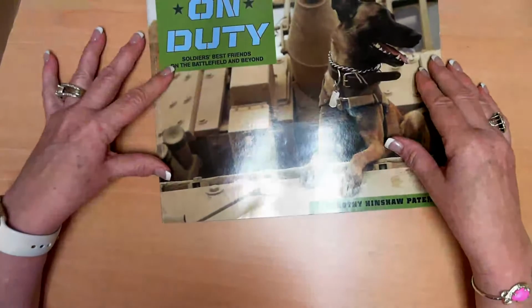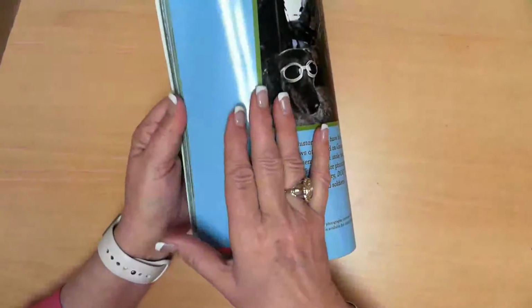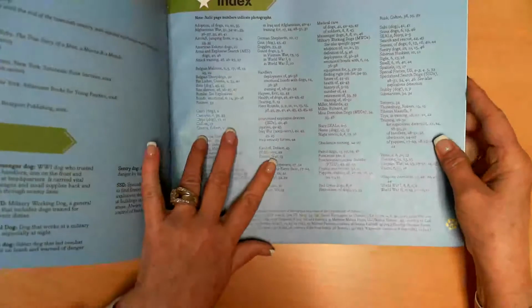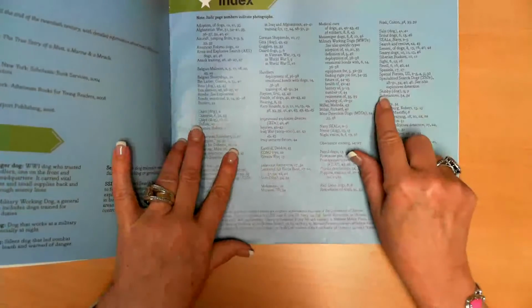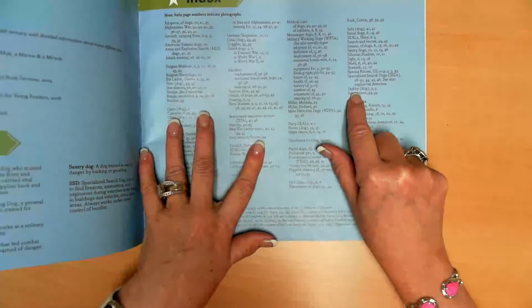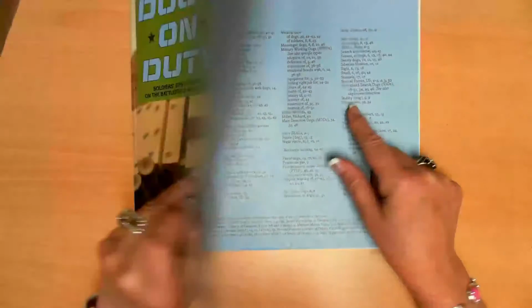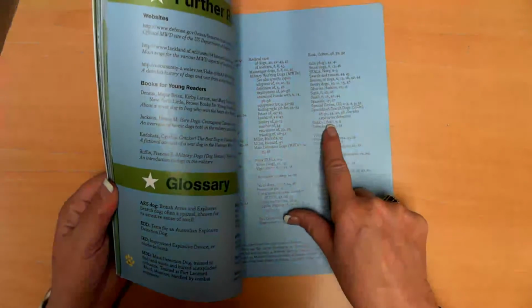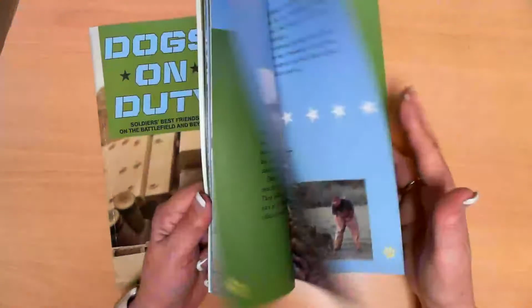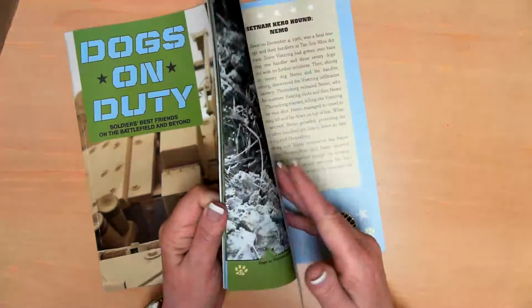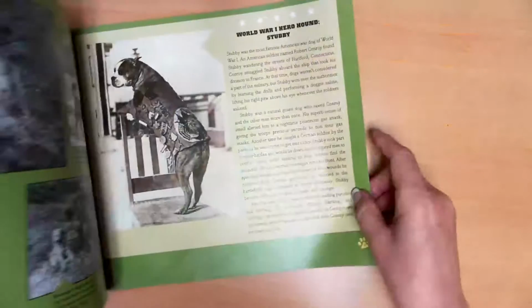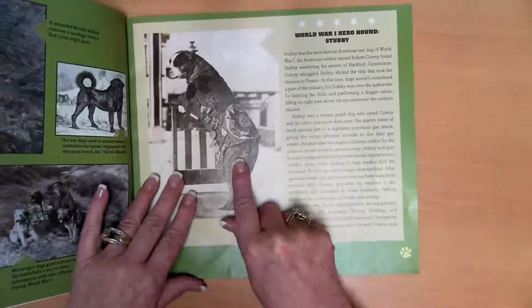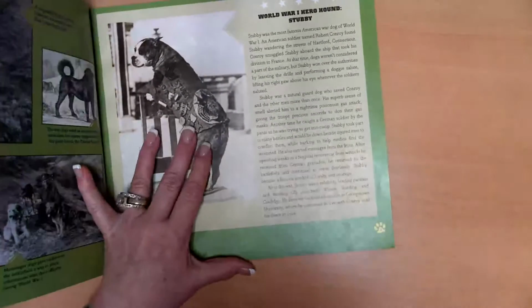Dogs on Duty. All right, Dogs on Duty. Let's go back here. And once again, I want to go to my index, and I'm going to see if I can find any information about Stubby. Look right there, Stubby. I know that Stubby was a military dog, and this one's called Dogs on Duty. So I'm going to go back to Stubby, and Stubby is talked about on page 9. So then I'm going to go to page 9, and there he is. Okay, so let's read this part about Stubby.